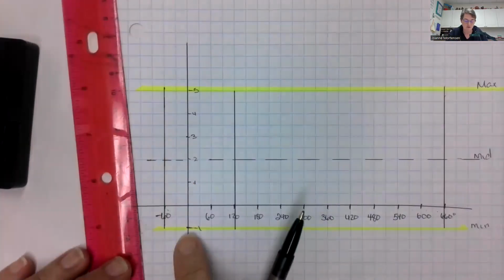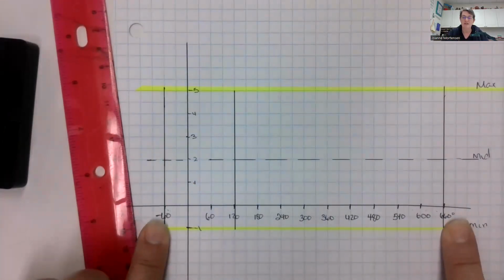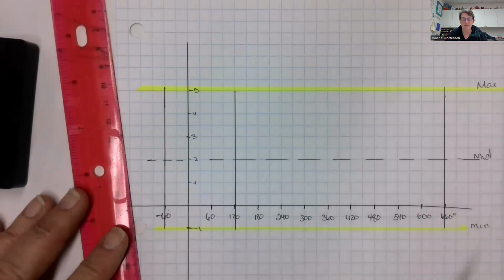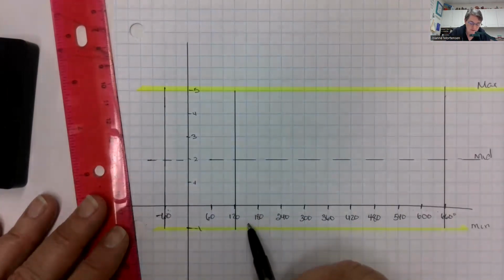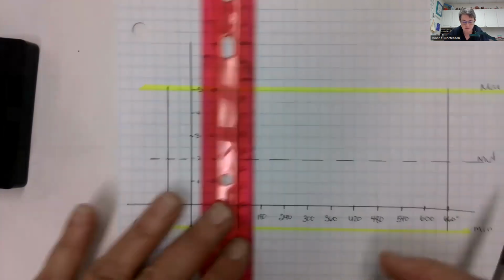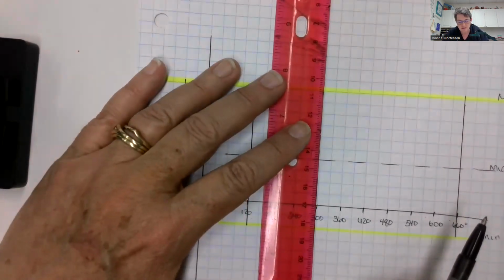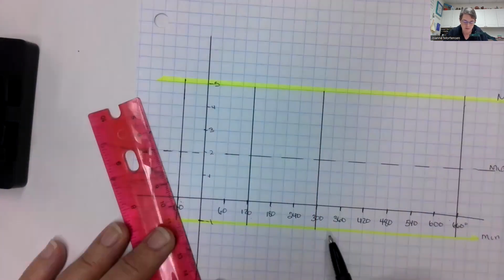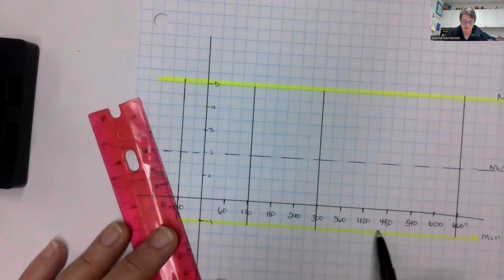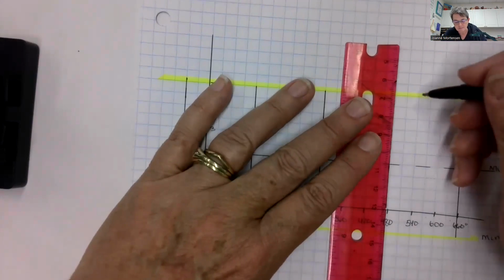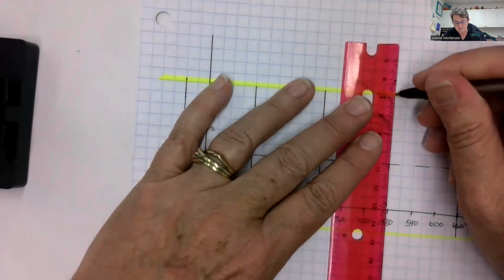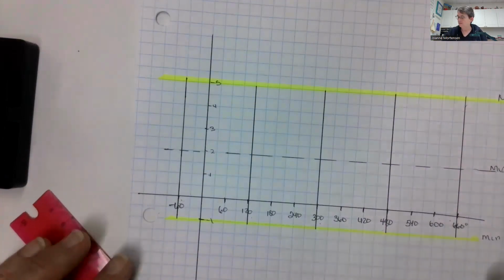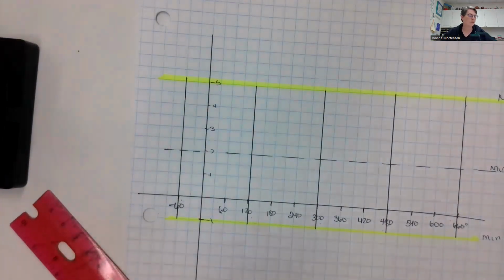Right, you got that? It's 24 boxes from here to here. If I divide that by 4, it's 6 boxes. I could count by degrees, but I'm lazy. 1, 2, 3, 4, 5, 6. And 1, 2, 3, 4, 5, 6. And there we go. Okay. There's my marker.